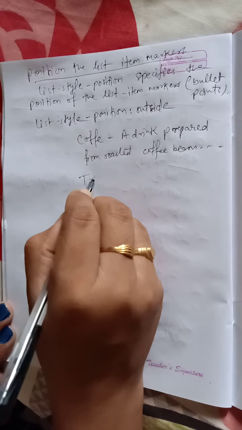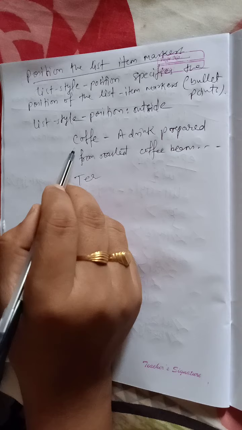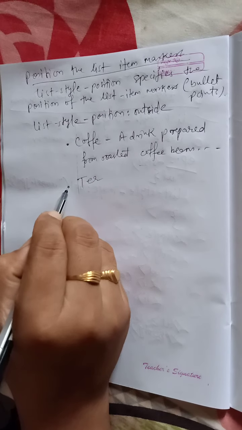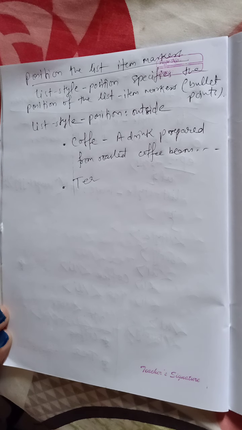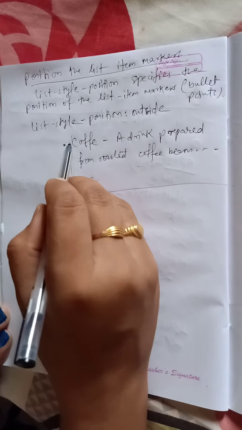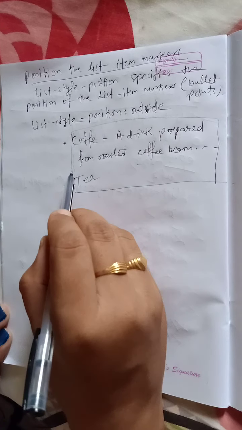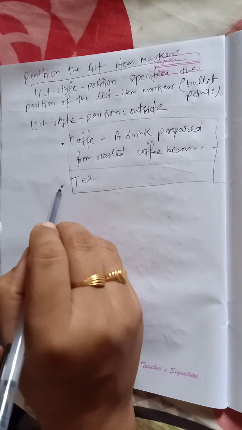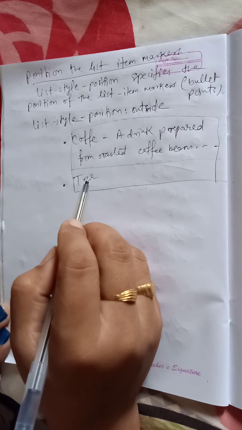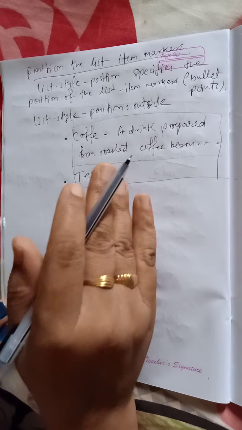Okay, the second one is suppose tea. So usually what happens, this coffee and tea are aligned in the same line and thus our bullet points are actually, so here what happens, you can just think of this being inside a box and thus the bullet points, they are outside the box. Okay, so this one is the concept of list style position outside. Okay, so they will be outside the list item.